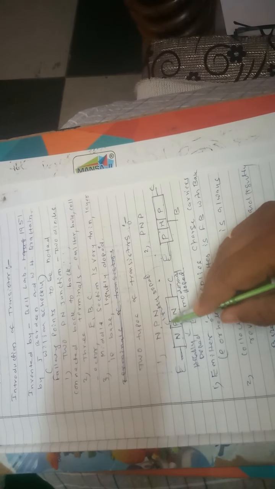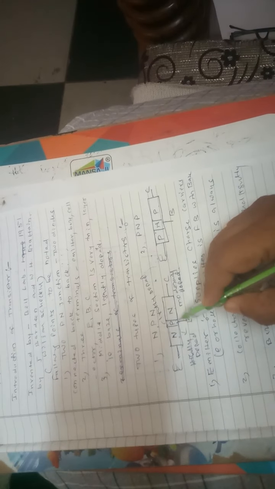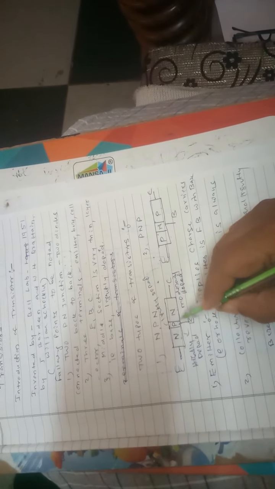In the structure, the N, that is the emitter, is heavily doped. Then we have the middle region, that is called the base. Please remember, the base is lightly doped and very narrow or thin. And we have the collector, which is somewhat lightly doped compared to the emitter region, that is N type, and that is called the collector. It is somewhat lightly or moderately doped. So this is the structure of an NPN transistor.